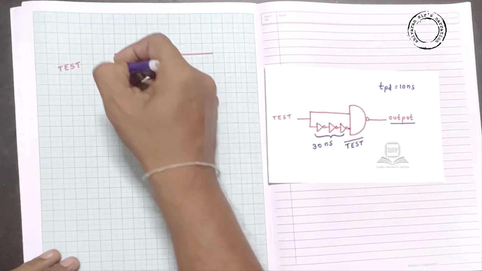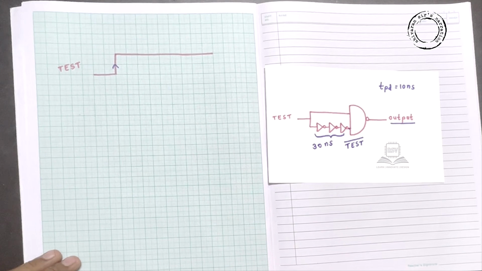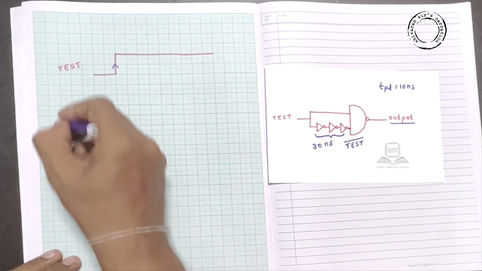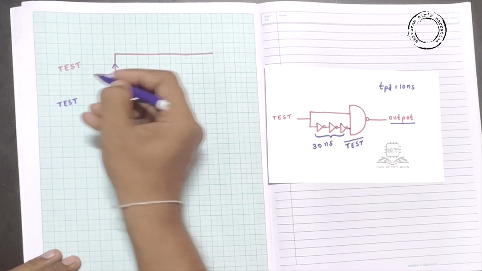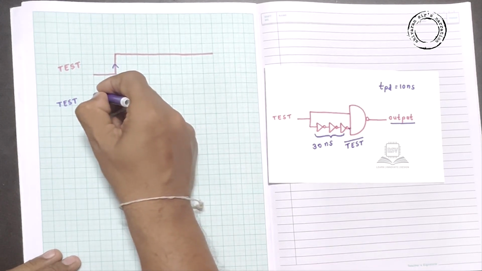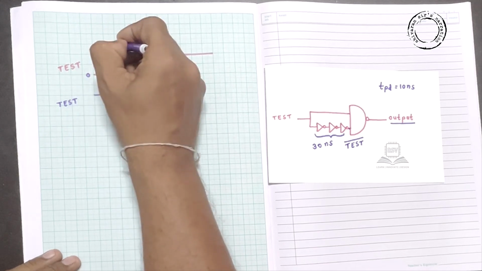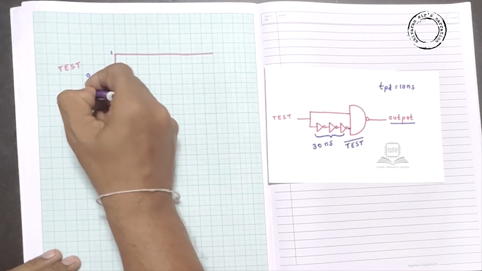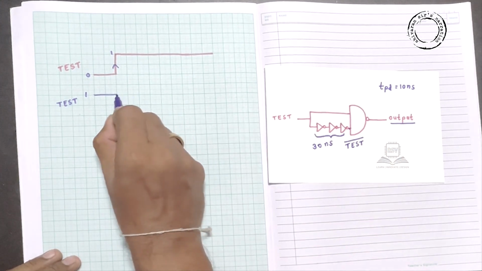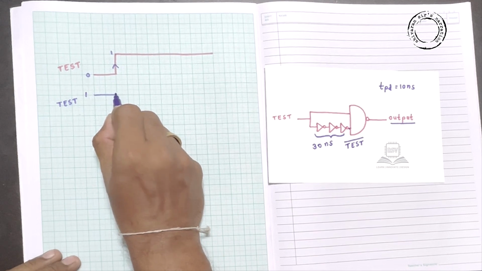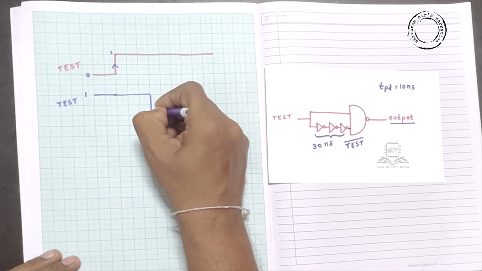Hence, the test signal has shifted from logic 0 to logic 1, however the test bar signal will change from 1 to 0, after 30 nanoseconds.